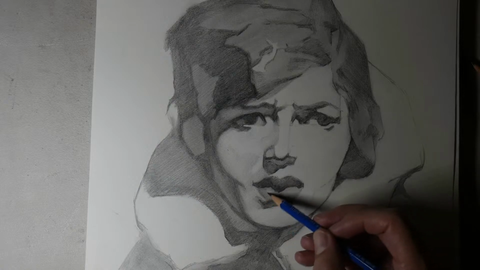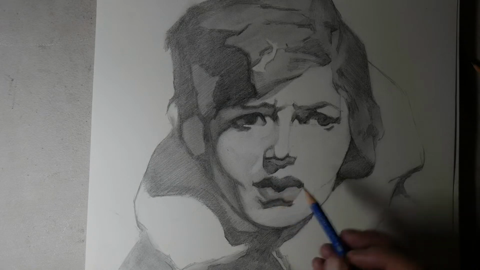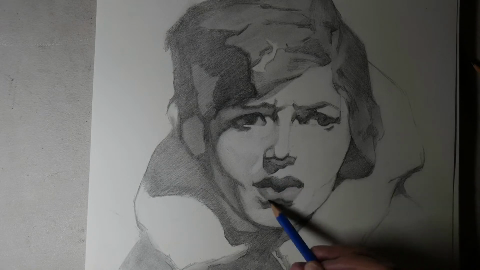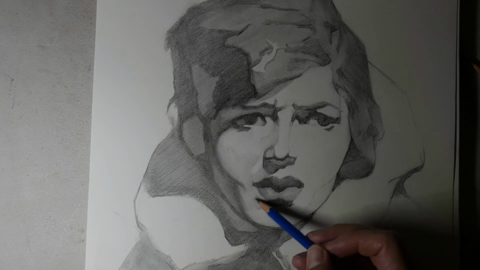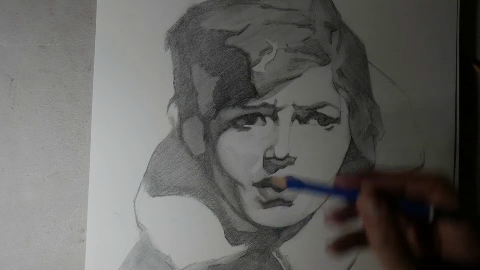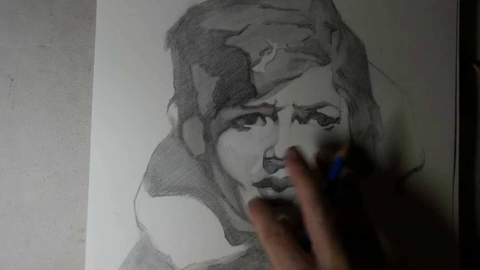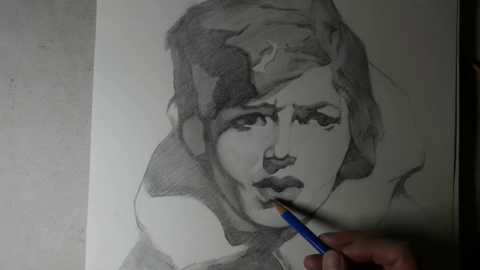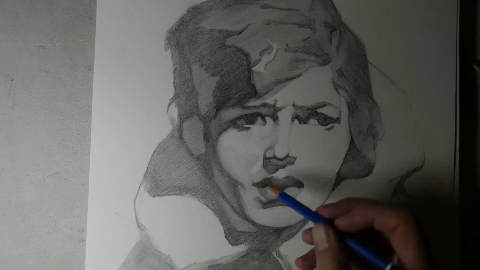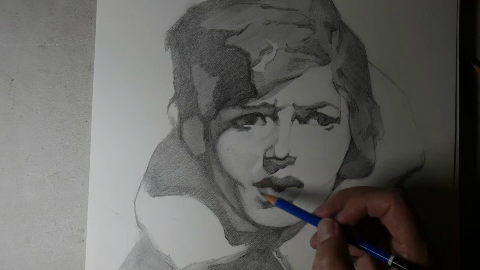So again, using the HB, darkening up the corner of the lip. And that's why, again, I came in here earlier and got a flat tone of the value, because there's that highlight that is happening due to the mouth shape.